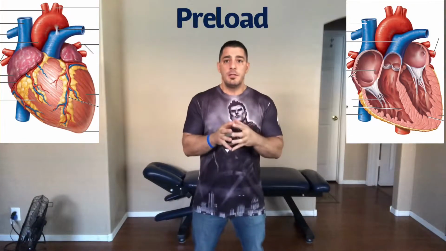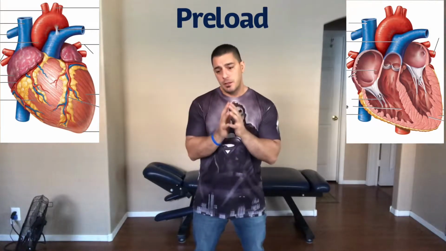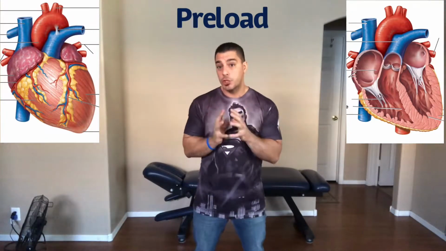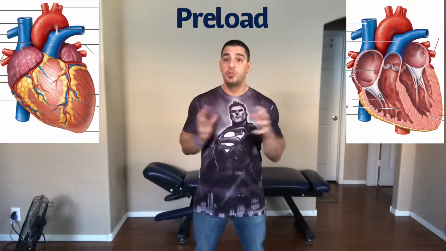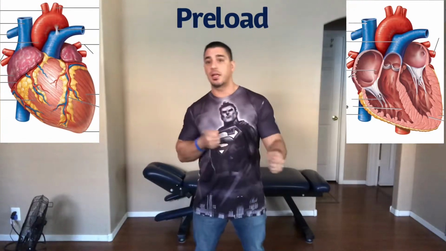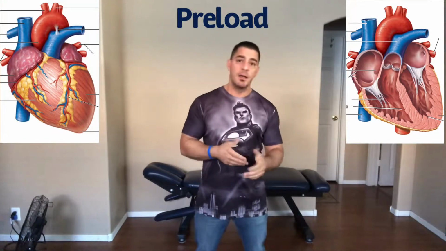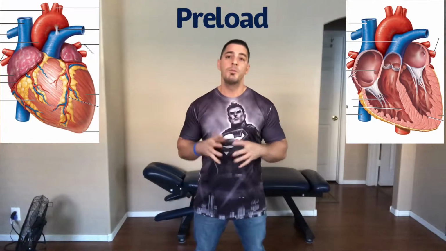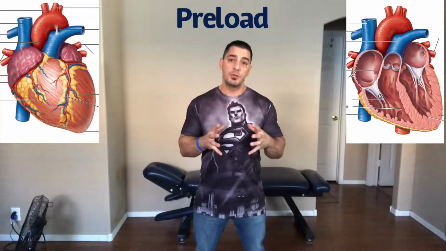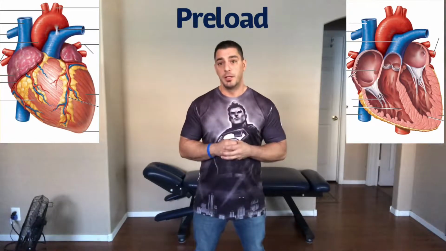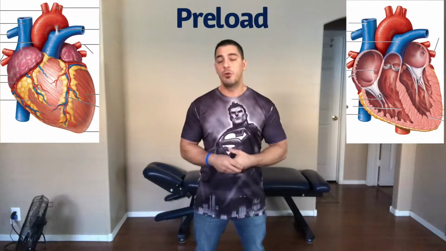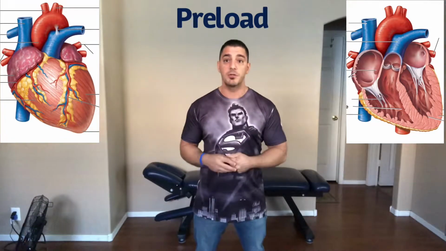Preload is the ability of the ventricle to, as it expands more, it stretches more, it has the ability to generate more force on contraction. So think like a rubber band, right? The more you pull it back, the more force it contracts with. And so the ventricles are like that as well, where the more it expands, the more force of contraction it has to eject the blood. So that means that if we increase this preload, we increase the stroke volume, how much blood we're actually pumping out of the ventricle. Okay?